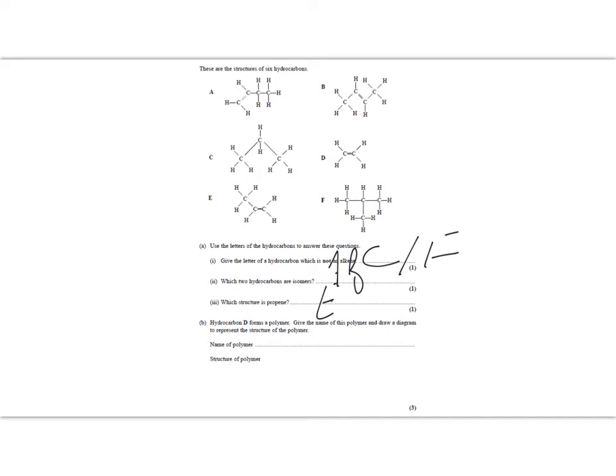Now, hydrocarbon D forms a polymer. Draw the structure and name it. Well, the name of the polymer is going to be polyethene. And normally we'd put the ethene in brackets. Now, it's ethene because there's only 2 carbons in the formula, and the structure of the polymer shows you the 2 carbons there.